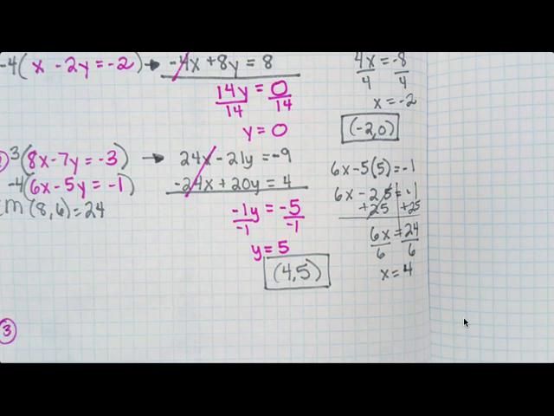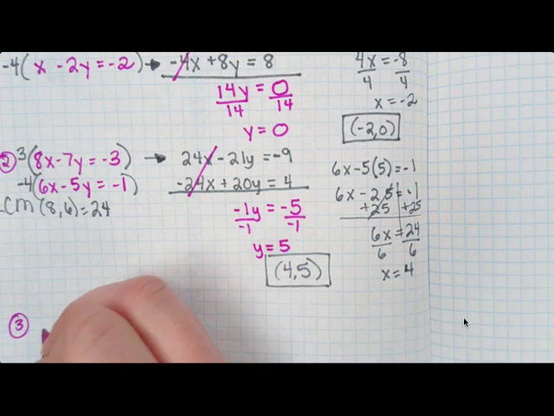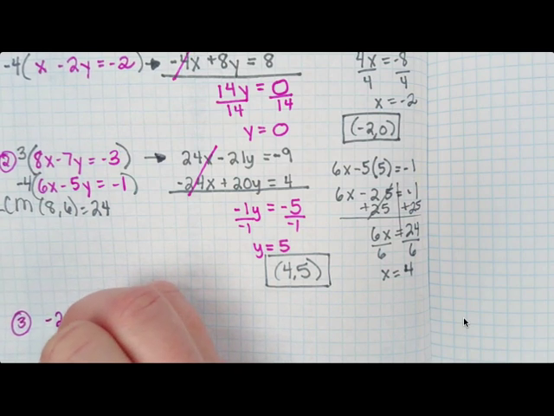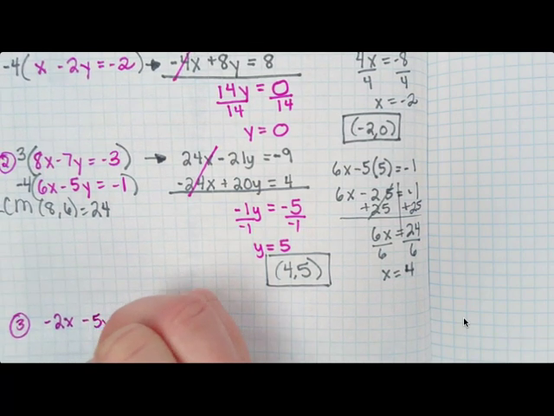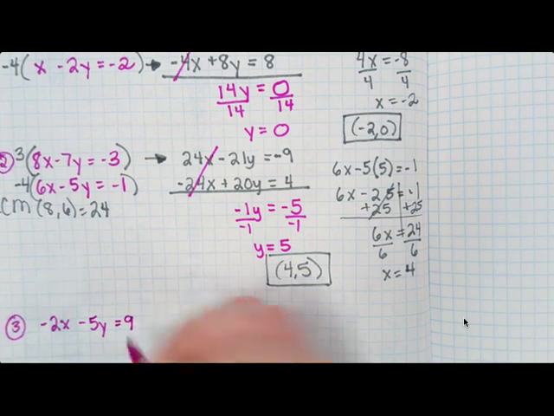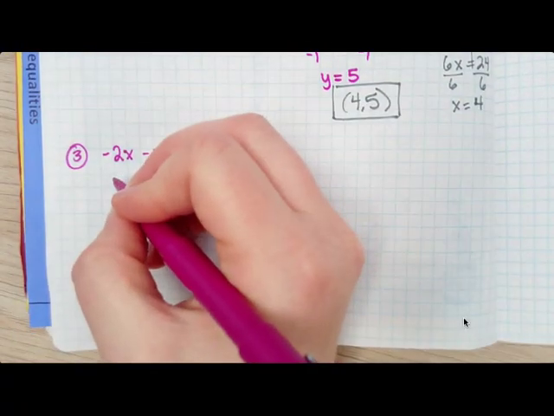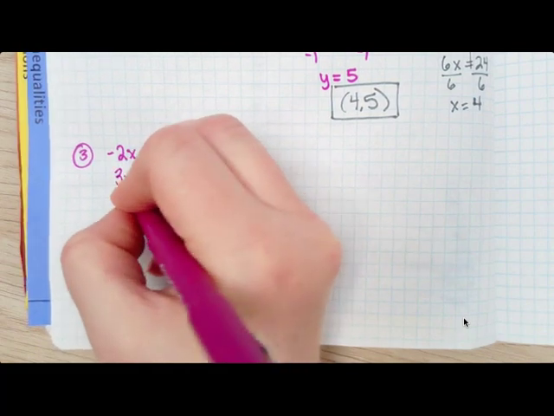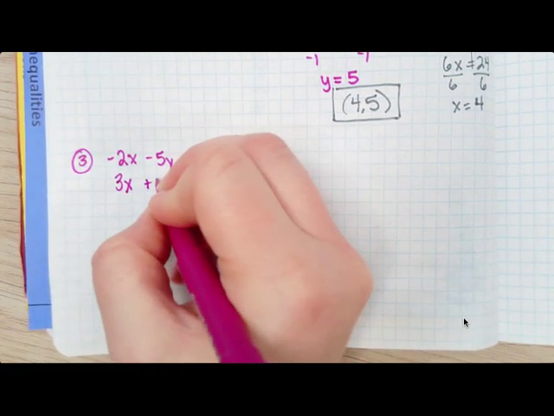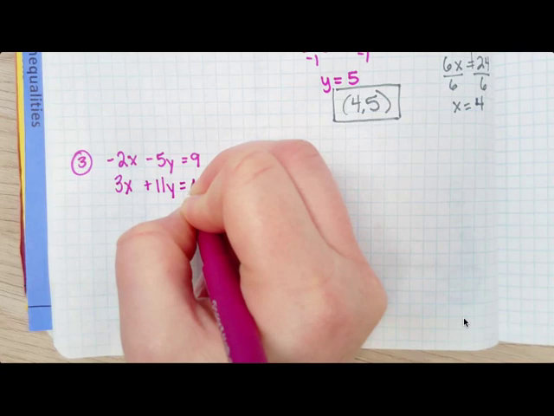Negative 2x minus 5y equals 9, and 3x plus 11y equals 4.